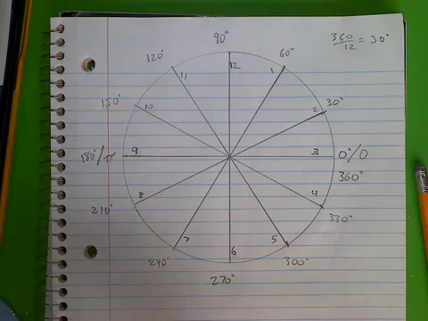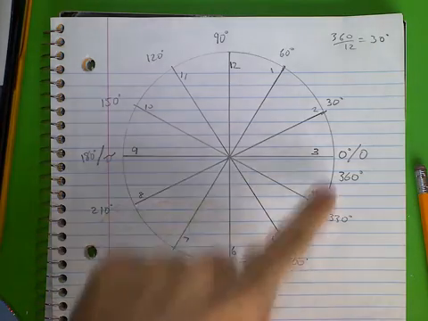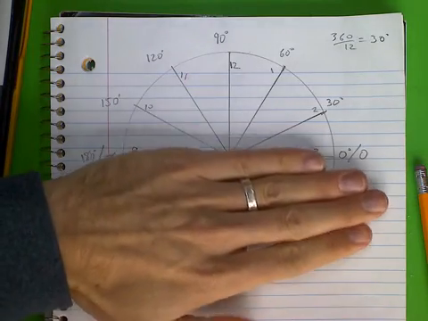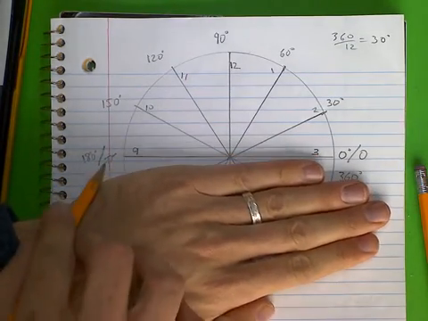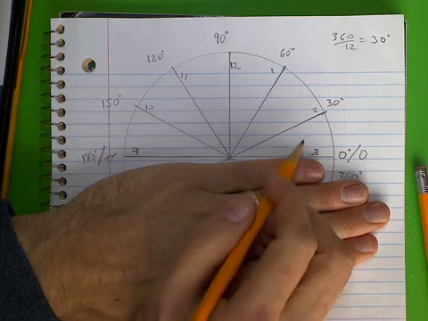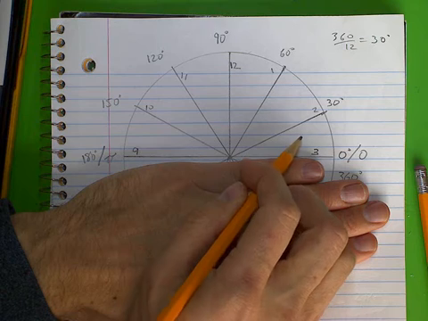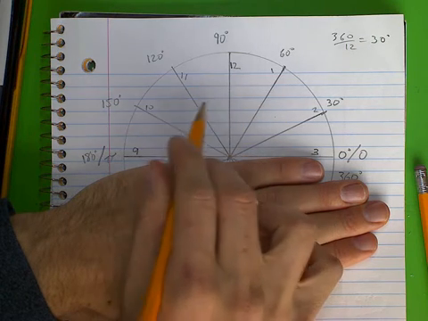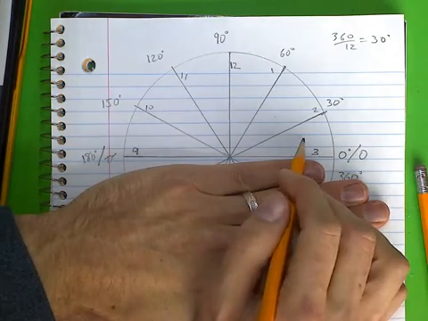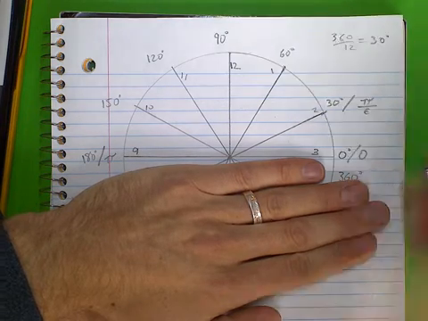Okay. Now let's try to do the same thing in radians. Now, for radians, we want to figure out what fraction of pi each angle is. So we're going to look at half of a circle, because that's how much pi is. So what fraction of pi is each angle here? It's not a 12th of pi. 1, 2, 3, 4, 5, 6, right? This angle is 1/6 of pi. So we're going to call it pi over 6. 1/6 of pi.